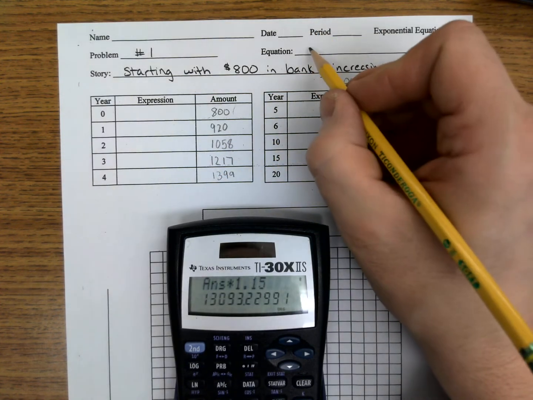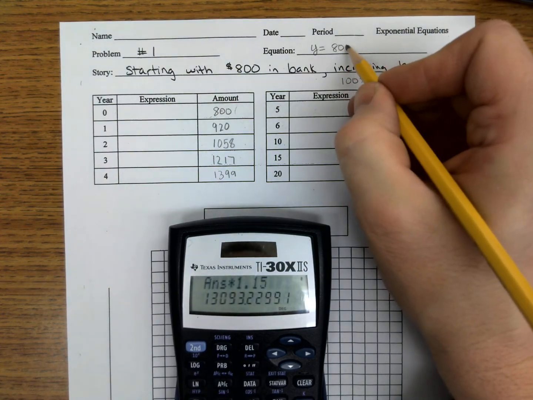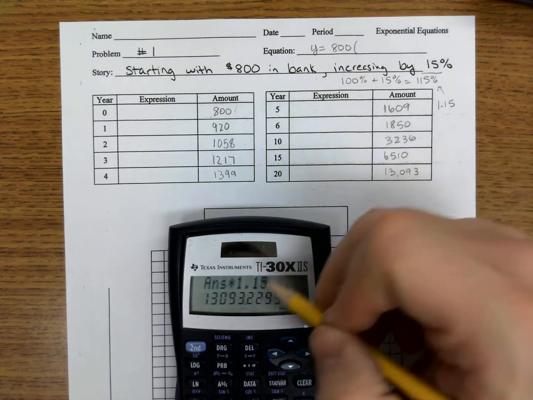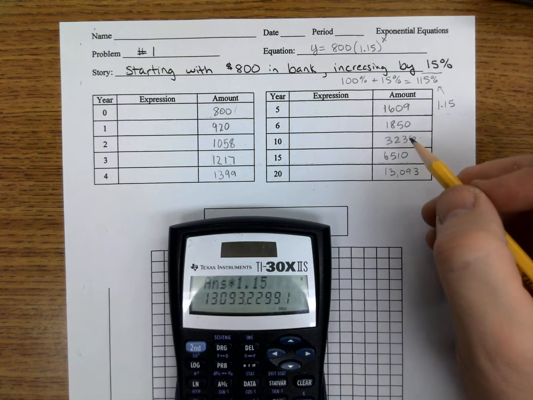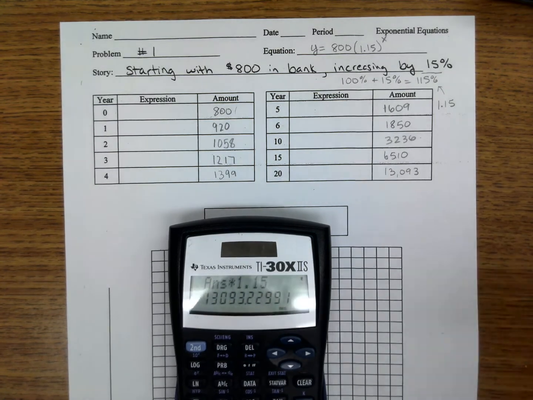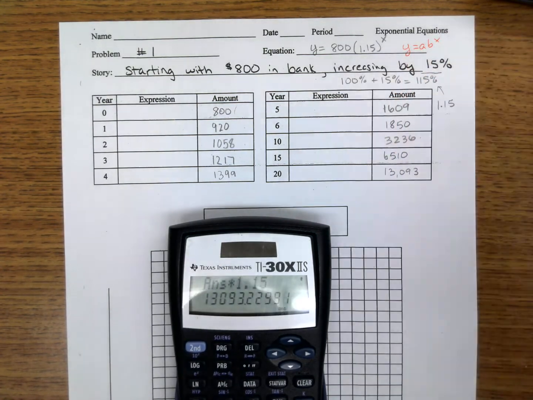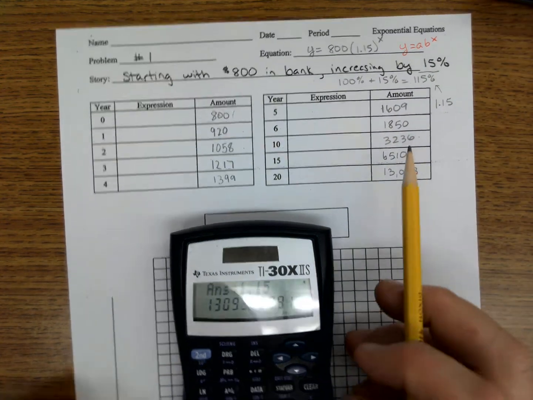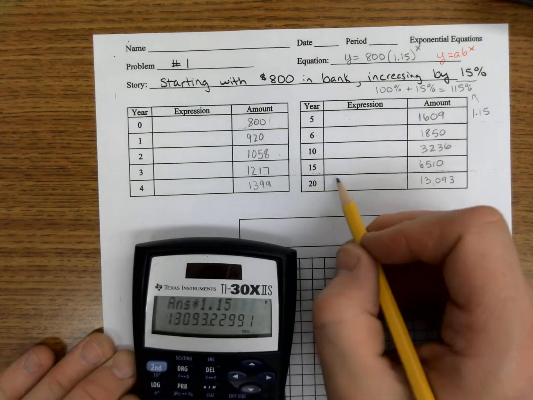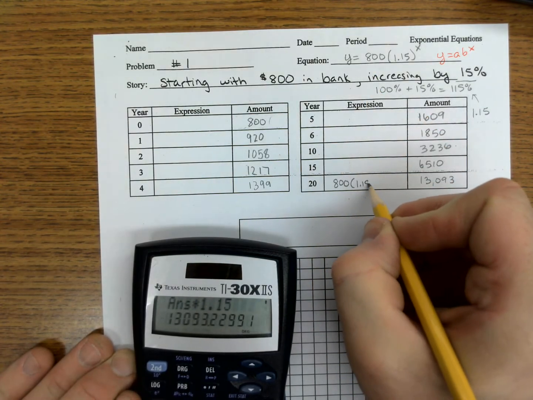All right, but there's another way to do that, and that's with the equation. And the equation here is y is equal to starting amount of 800 times the rate of 1.15 raised to the x power. And this is an exponential equation, which is in the form y equals ab to the x. That's our new equation for the chapter.